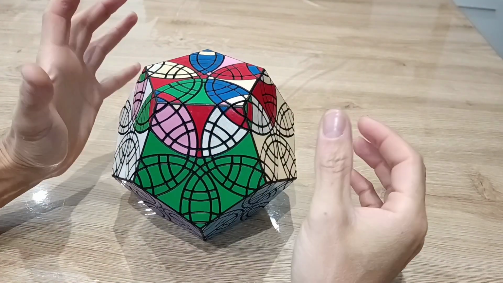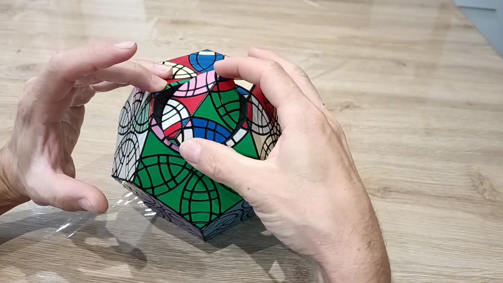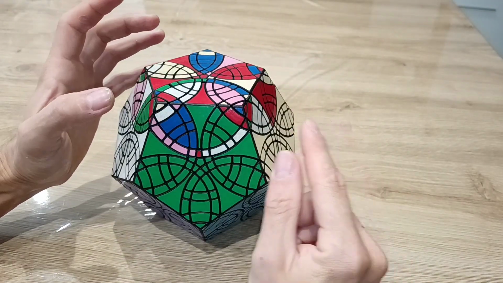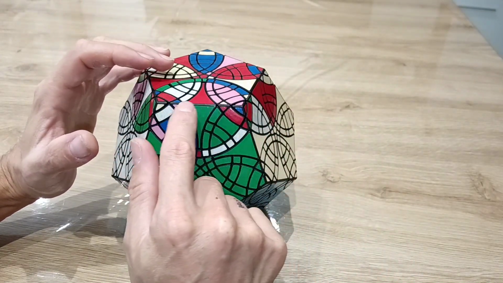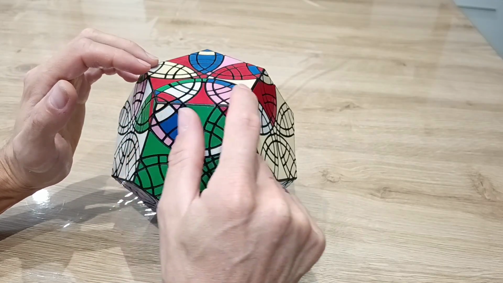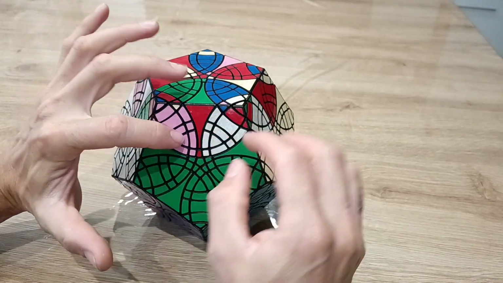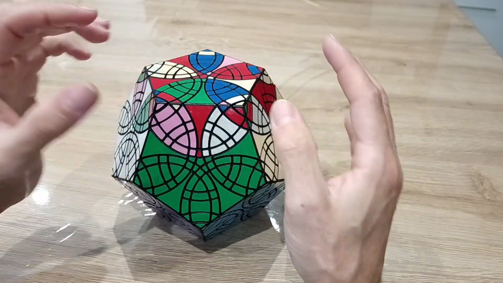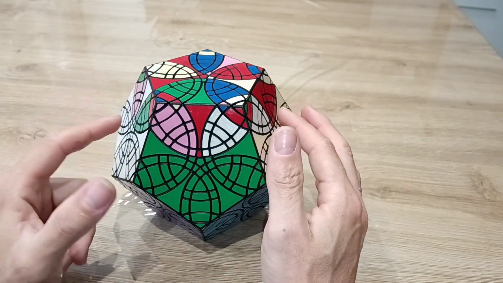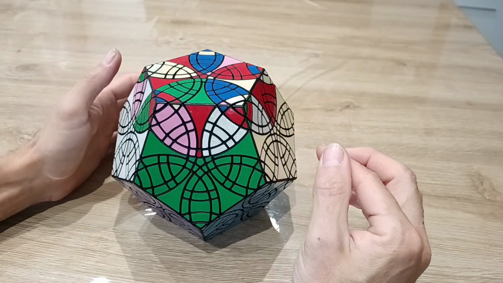So I have thought one thing. I can rotate this face directly here, and it will keep safe the structure of the corner here. So why not? If I place here 4 reds and here 2 same colors, I want to try to do some maneuver.